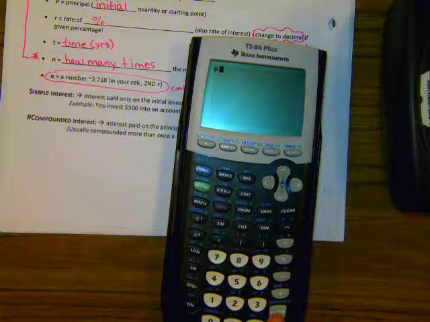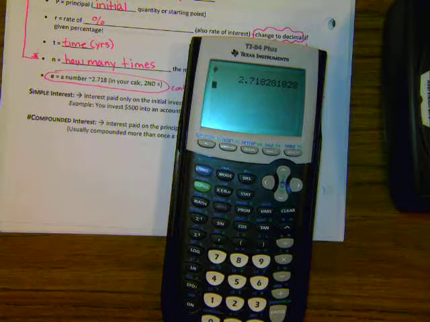This E is similar to the pi key, where it's going to be a continuous number, okay? And they use this anytime they're talking about usually growth or decay that happens very continuously. Like population problems tend to use this a lot, since growth is very continuous for populations, okay?